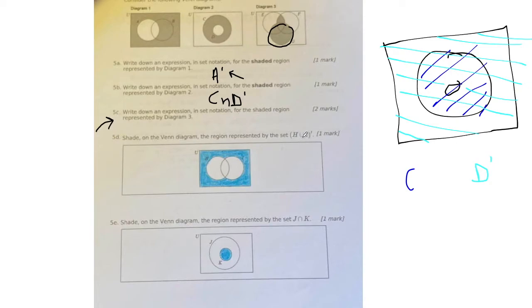5D. H union I, so everything apart from the union, exactly. Shade on the Venn diagram, the region represented by the set J intersection K. So for this one here, it's to do where both J and K intersect each other. And because one's inside the other one, it must be just the inside circle.